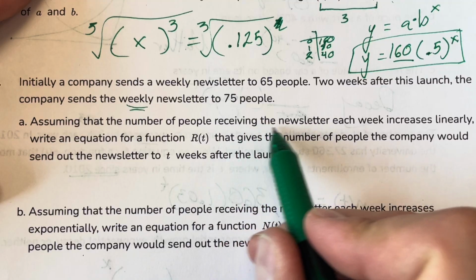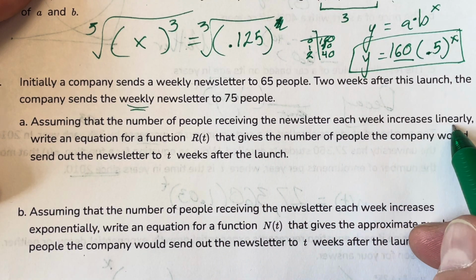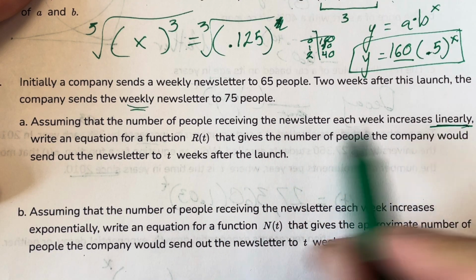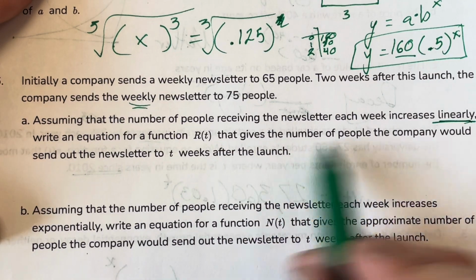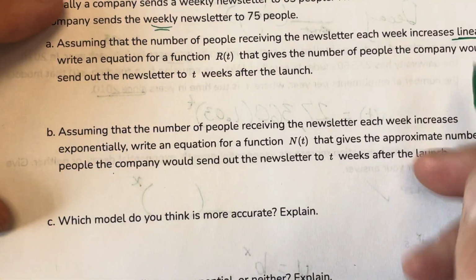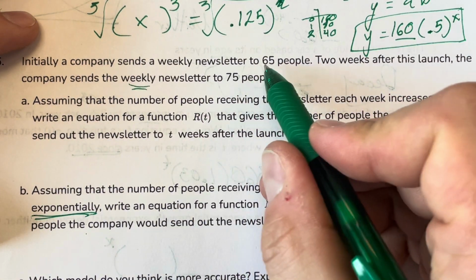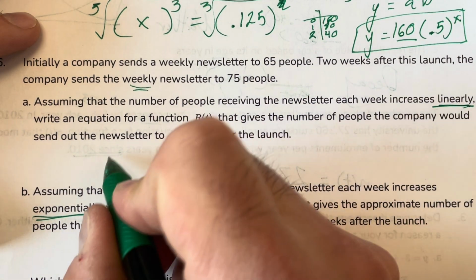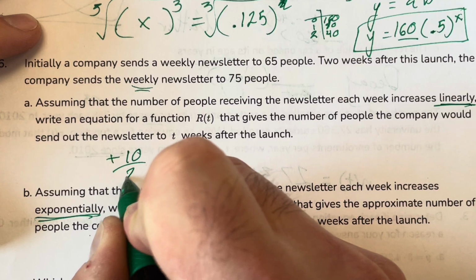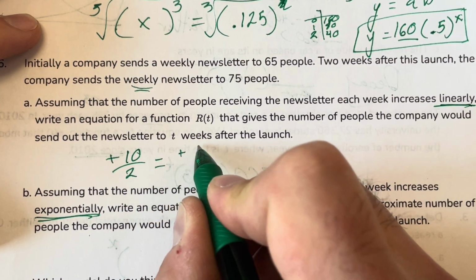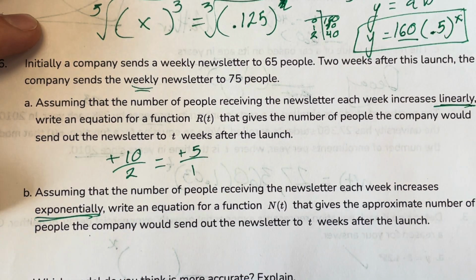Okay, so assuming the number of people receiving the newspaper each week increases linearly, write an equation for that. And let's assume it increases exponentially. Linearly is saying that you're going from 65 to 75 people, so that's plus 10 people over 2 weeks, which is the same as adding 5 people in 1 week. So there's our rate of change.